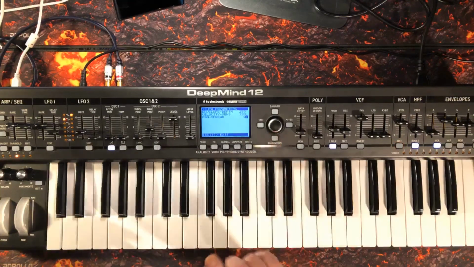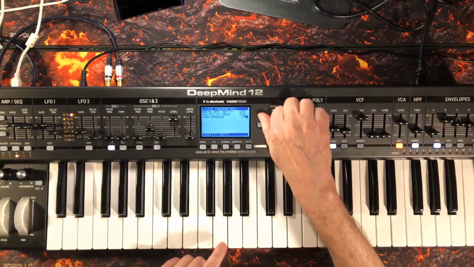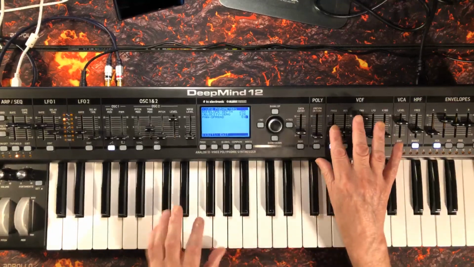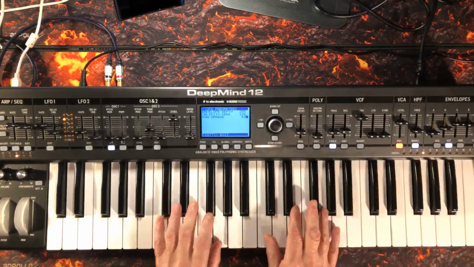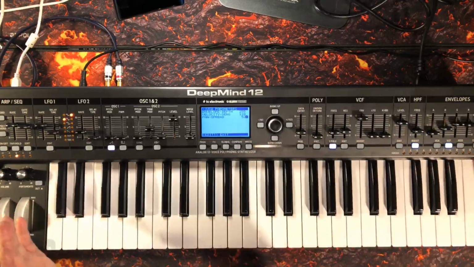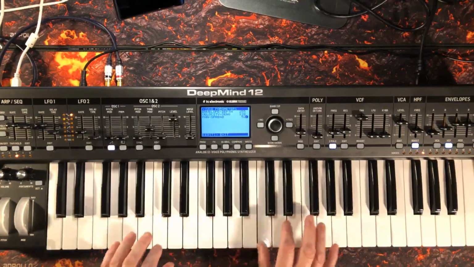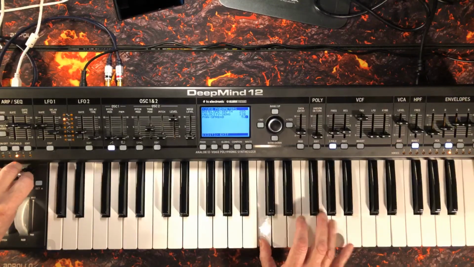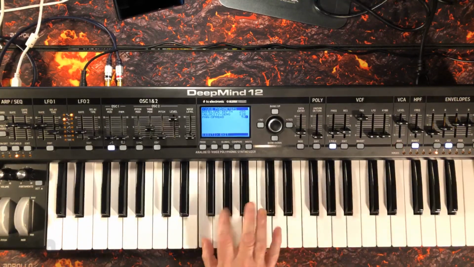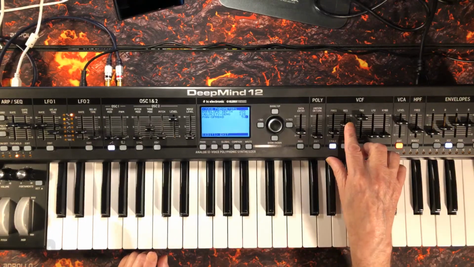This is really nice. This is in the VCA parameters, so if you're listening through headphones now, you can spread out the notes so each different note will be in a different pan position. Okay. Very nice.